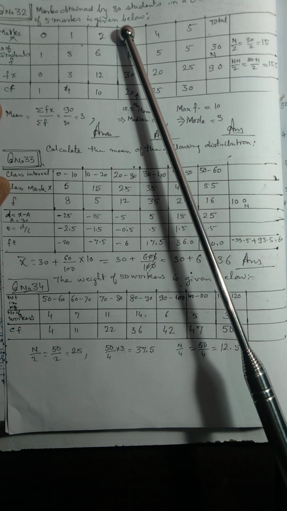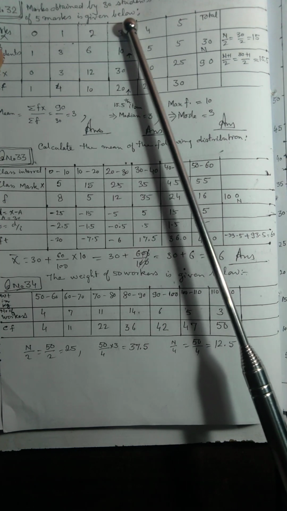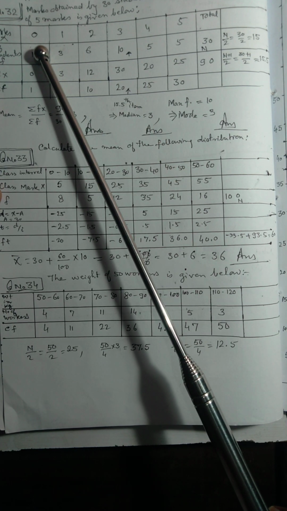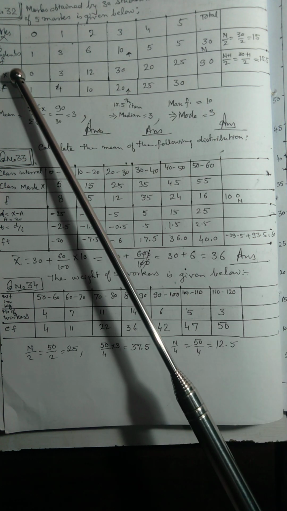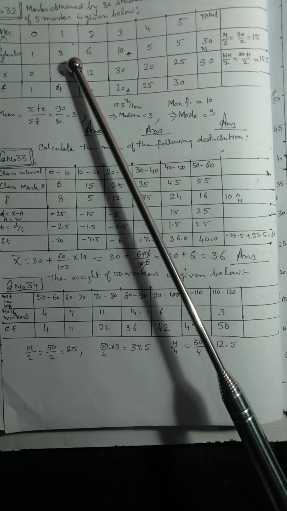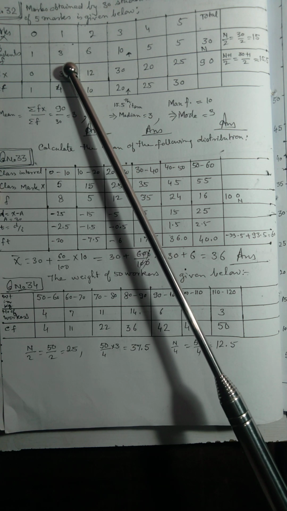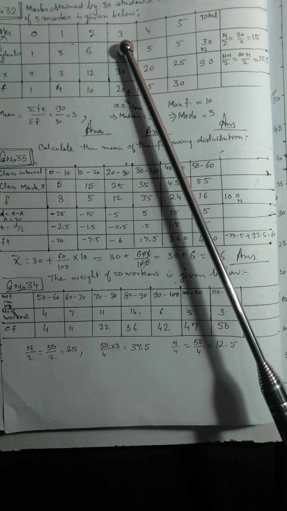Marks obtained by 30 students in the class assessment of 5 marks is given below. You see the marks are given 0, 1, 2, 3, 4, 5. The number of students who scored 0 marks is 1. Who scored 1 mark, that is 3 students.